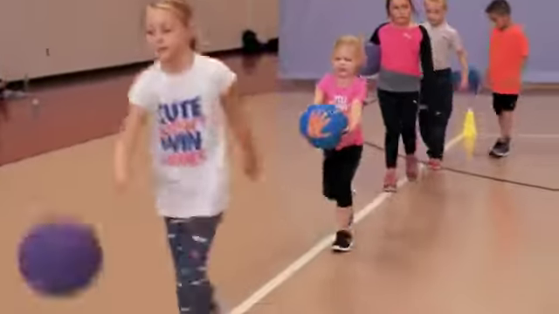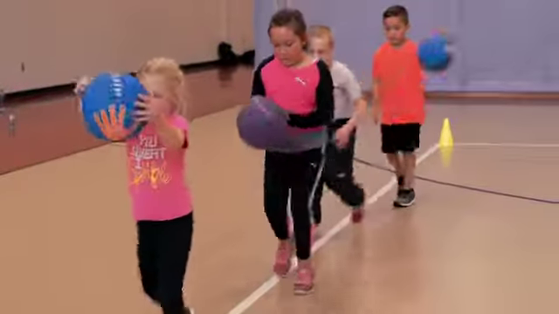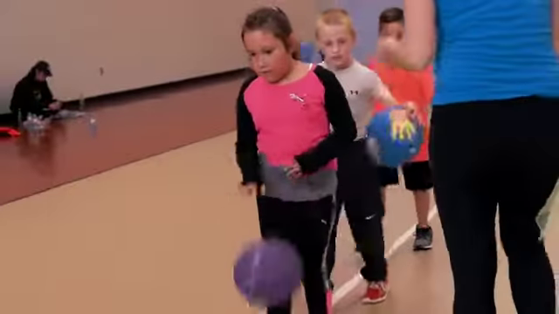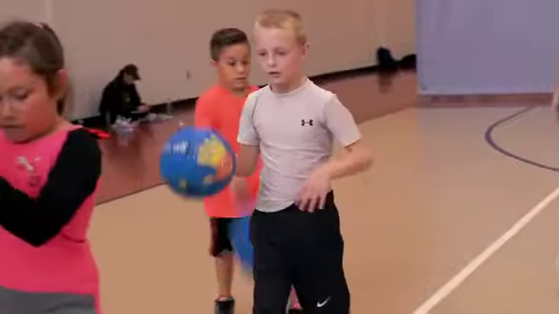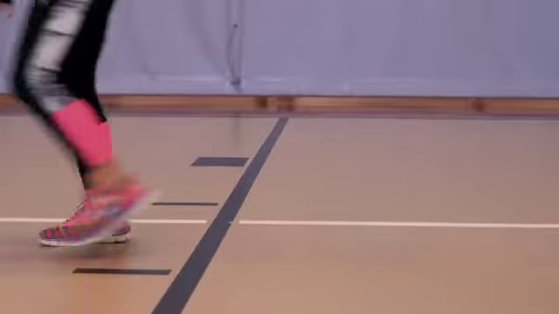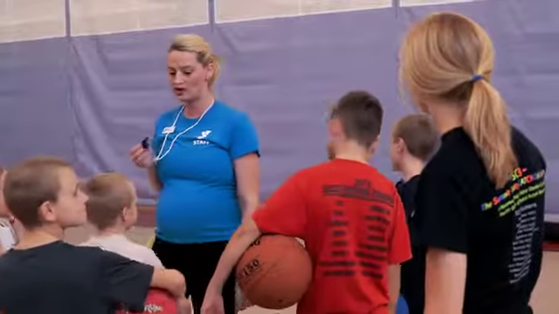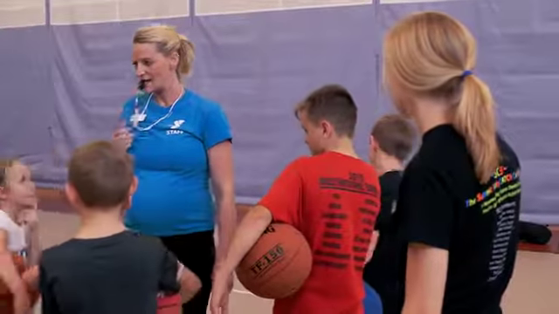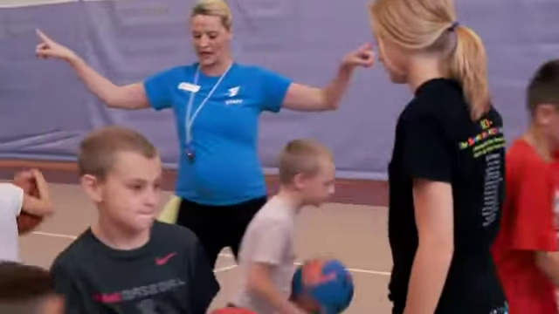Dribble the ball as you're walking the track. Good. If you can't dribble, drop and catch. Good. Drop and catch if you can't dribble. Dribble to the top. We're walking. Good. Drop and catch if you have to. Okay. Are there any questions about what we're doing? And go to your sides.